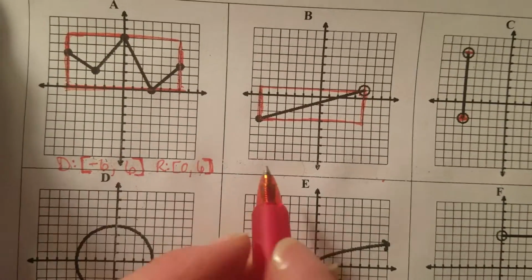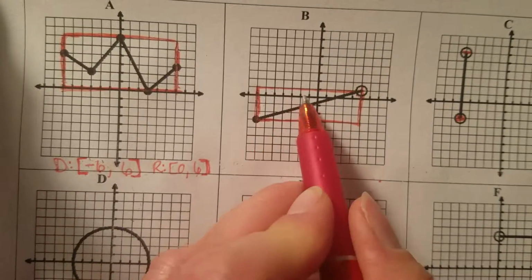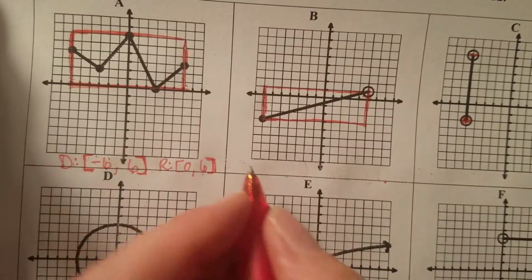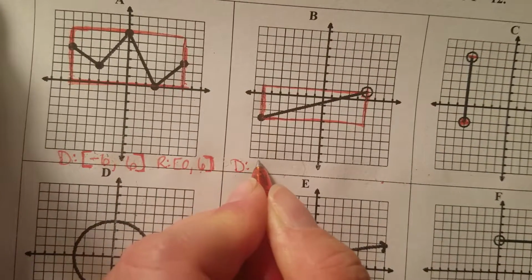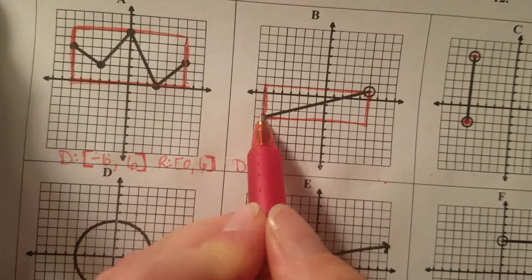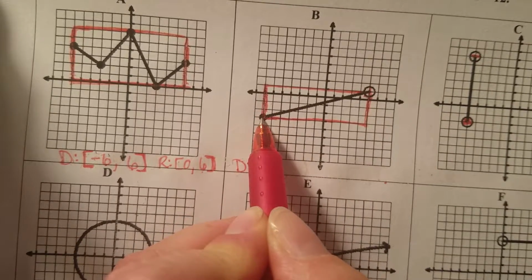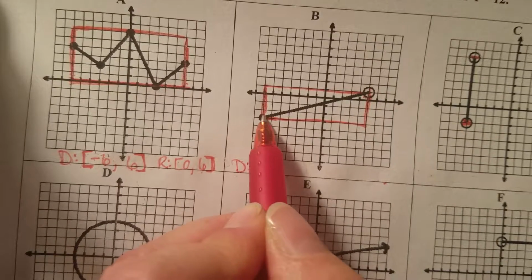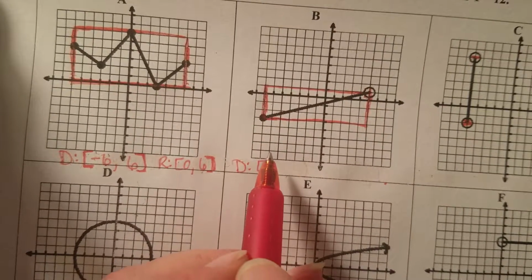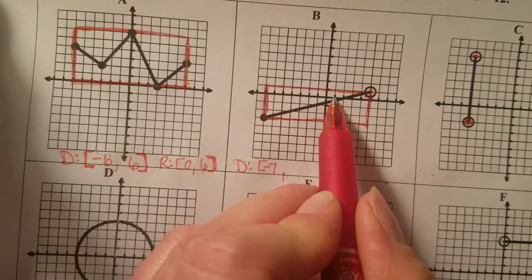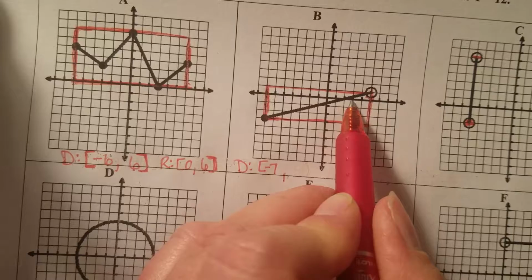So let's look at another one. This one, we are going to go from negative 1, 2, 3, 4, 5, 6, 7. So our domain on this one starts at negative 7. And you see we have a box drawn around it, and this closed circle means that there is a value inside the box for negative 7. So we're going to use a closed bracket, and then we're going to say, what's the highest possible value that we can have inside of our domain? 1, 2, 3, 4, 5.